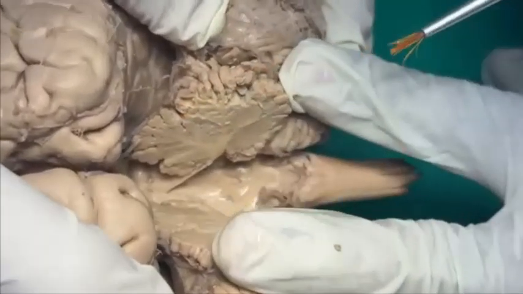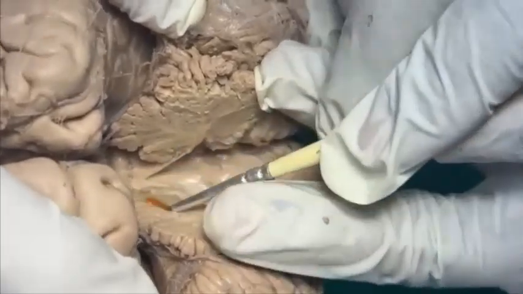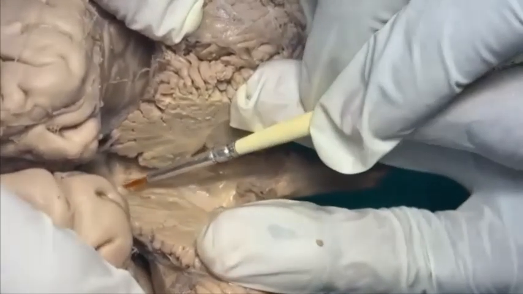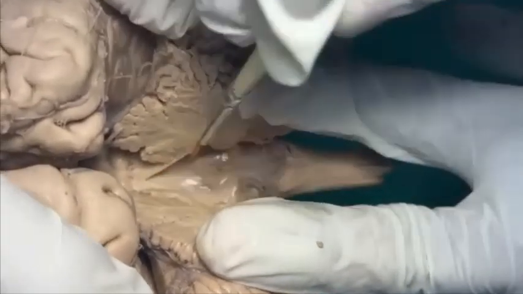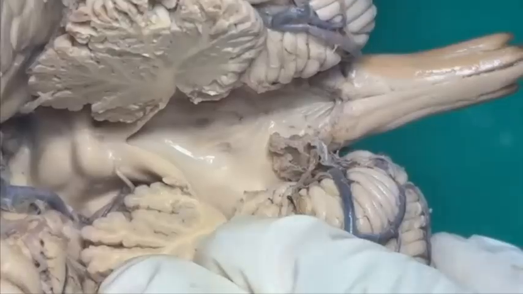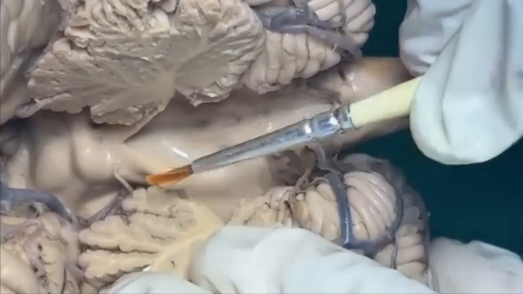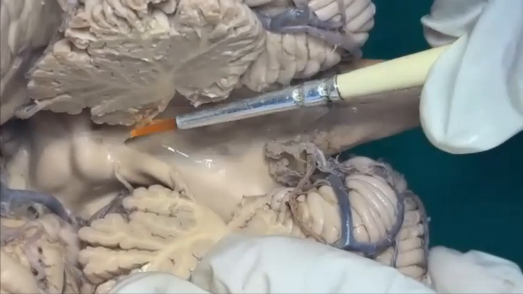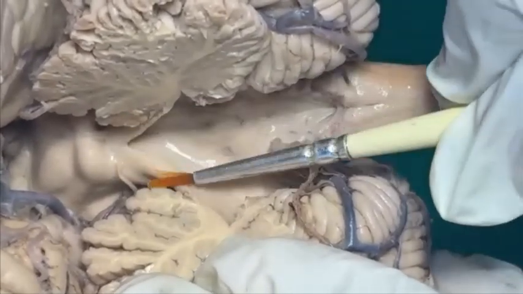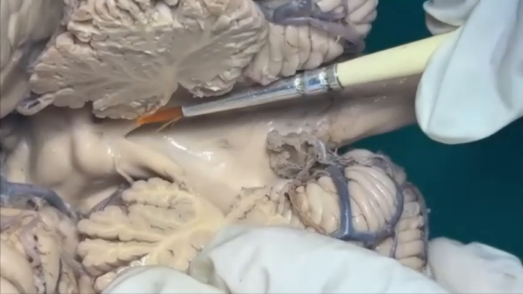Now, first, let's look into the roof of the fourth ventricle. On this lateral side, if you can see over here, we have the superior cerebellar peduncles. This is the superior cerebellar peduncle, connecting the cerebellum to the midbrain. In between the triangular area of both the superior cerebellar peduncles, we can see this nervous layer. This is known as the superior medullary velum.